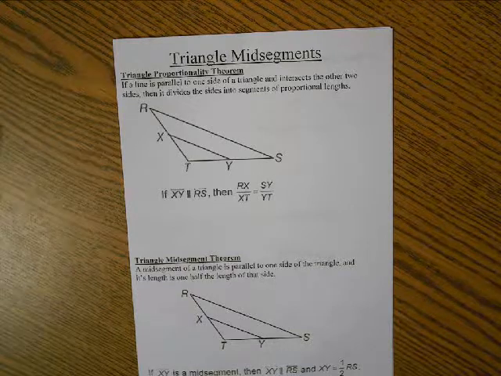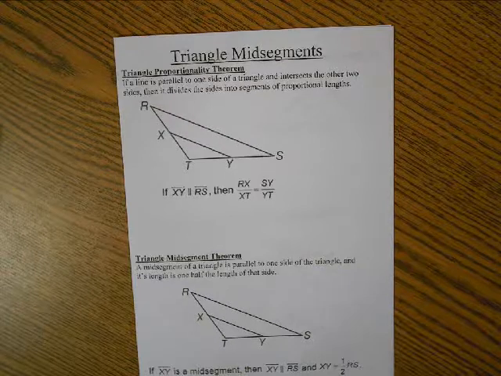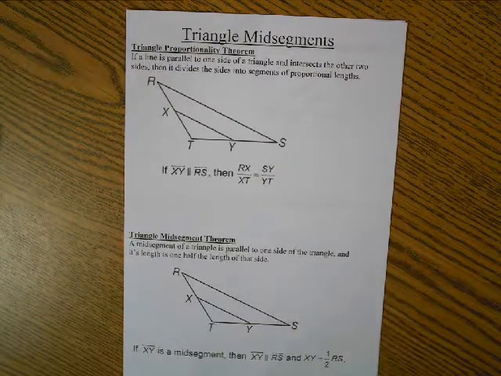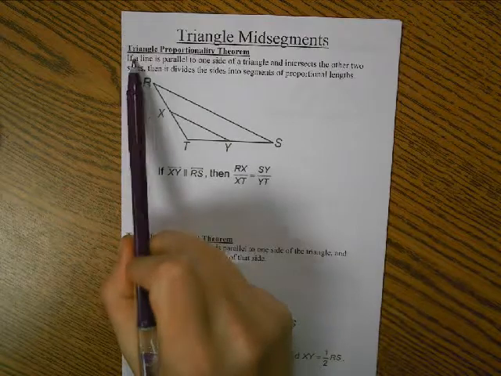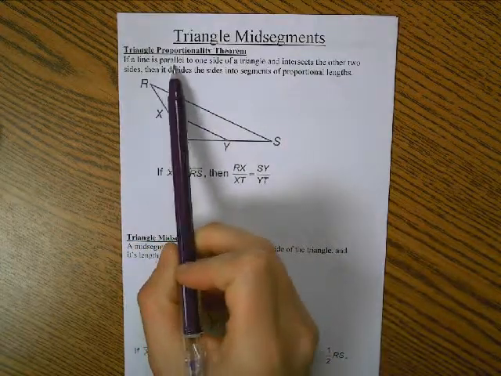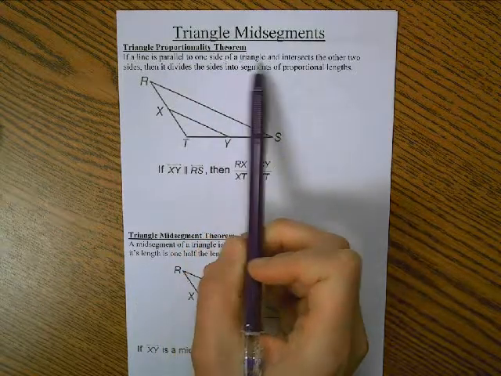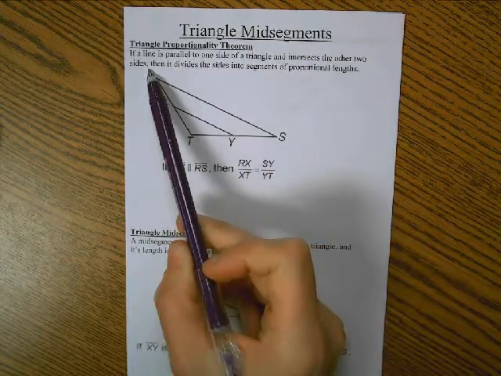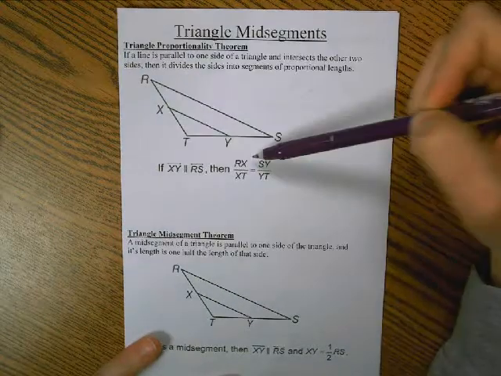Hi guys, this lesson is about triangle midsegments specifically, but we're also going to talk about just the parts of a triangle that are proportional. And so let's start first of all with this triangle proportionality theorem. It says if a line is parallel to one side of a triangle and intersects the other two sides. So here's an image that we have here.